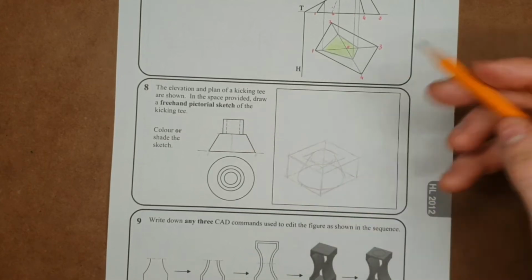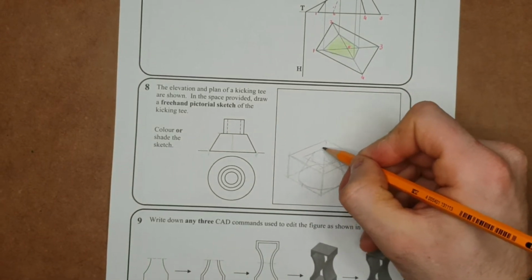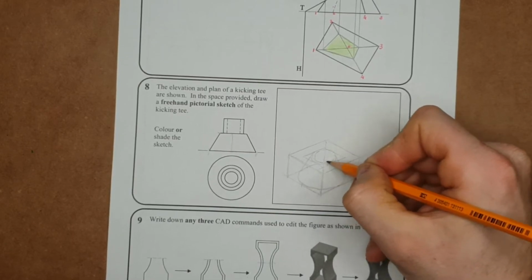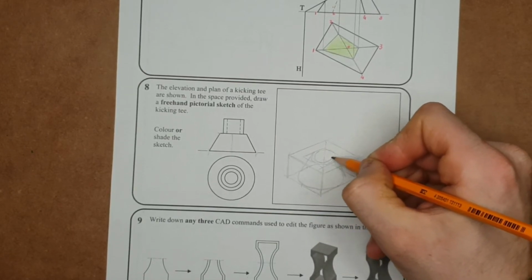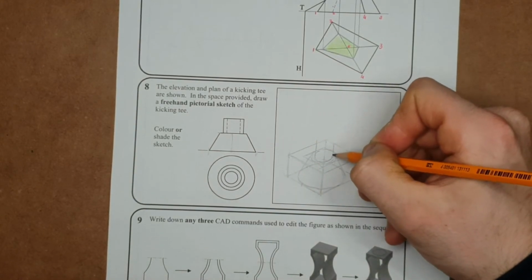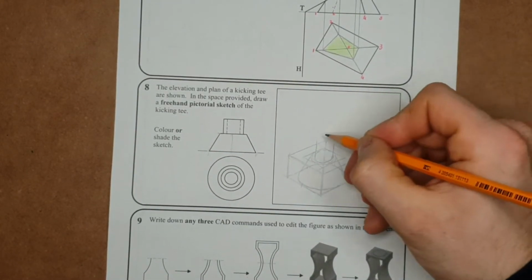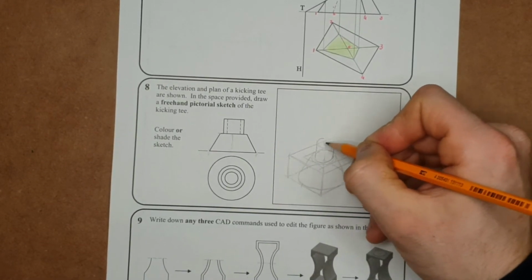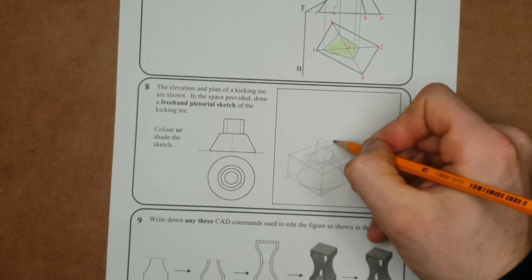Now I need a smaller cylinder in the center, so usually I'd be creating it all out again, but this time I'm not going to. I'm just going to go for it here. Offset from the first one. Stands up vertically. And height wise, approximately that. That would be approximately the correct height. That's just by eye.